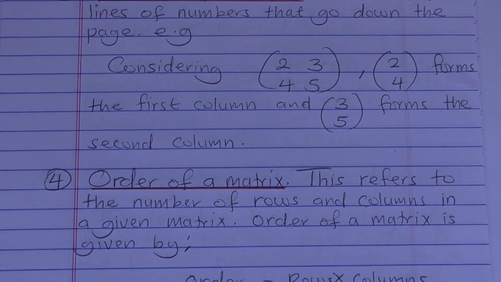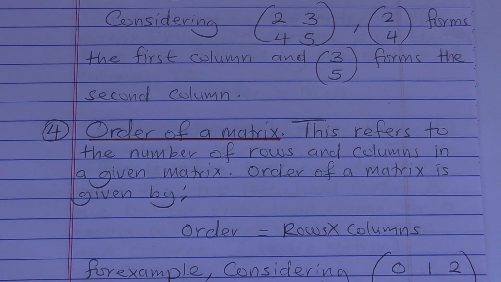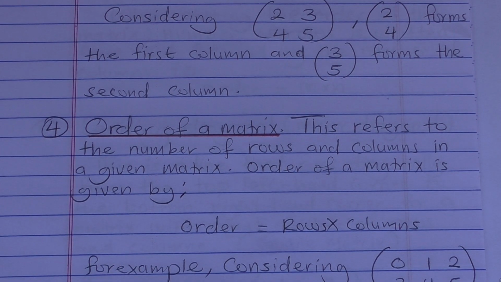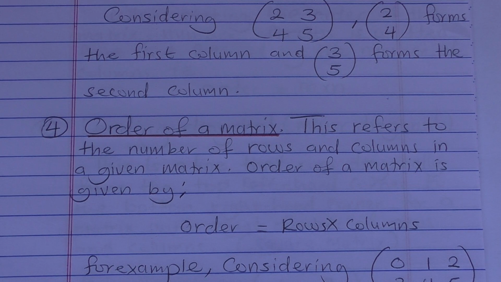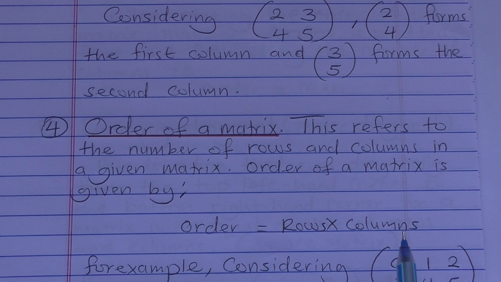Our fourth term that we must know is the order of a matrix. The order of a matrix simply refers to the number of rows and columns in a given matrix. It's good that we've just looked at how we determine the rows and columns.